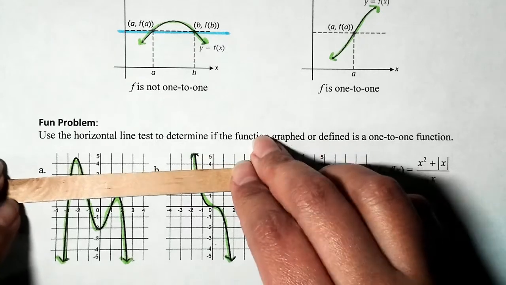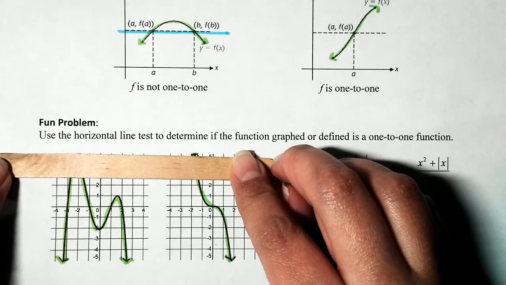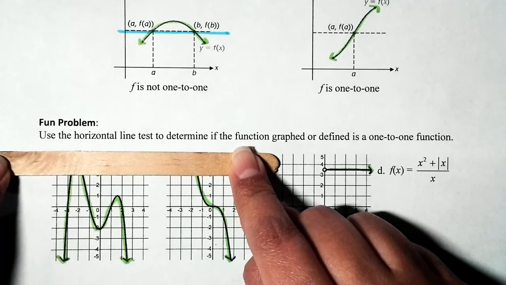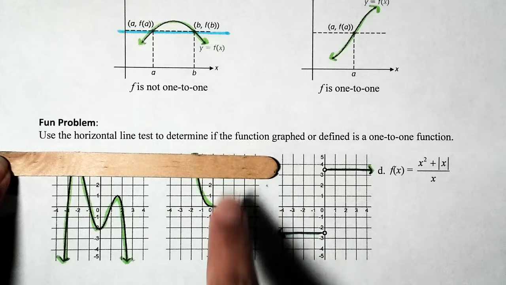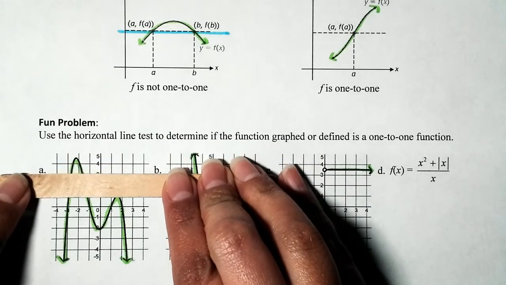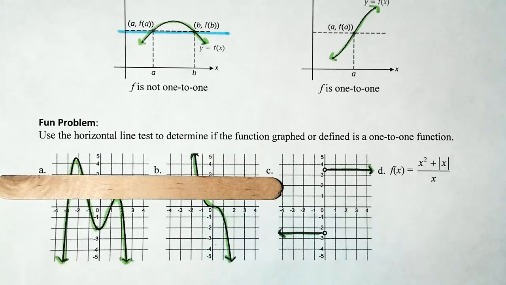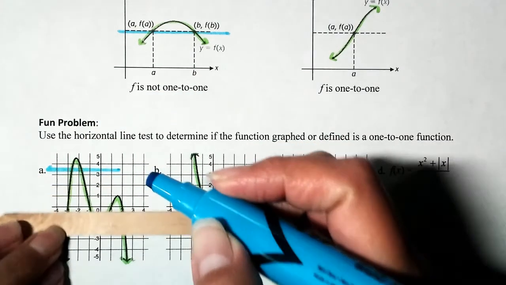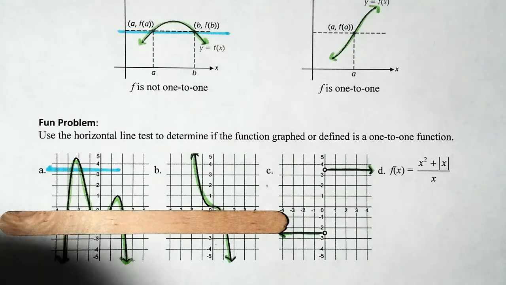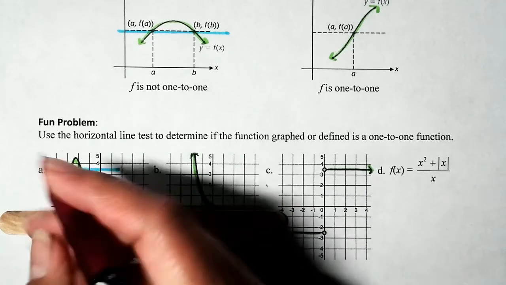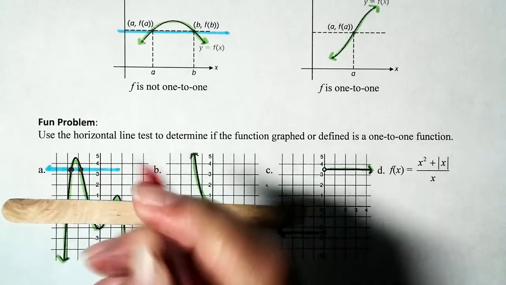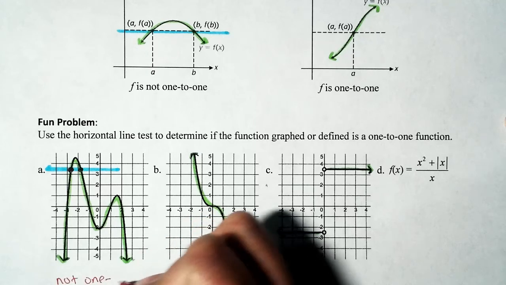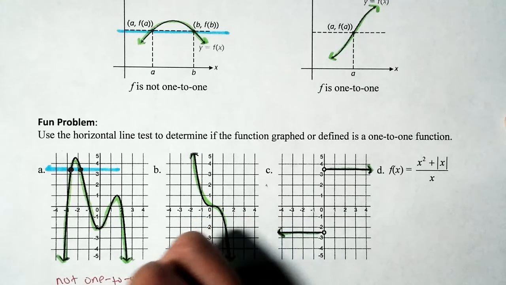So let's go ahead, bust out a horizontal line, slide it down or up, and see, and hopefully it doesn't intersect our graph in more than one place at any given time. So I'm looking at this one. We slide it down, and because our horizontal line intersects the graph in more than one place at any given time, this graph does not represent the graph of a one-to-one function. So we're going to say not one-to-one function.